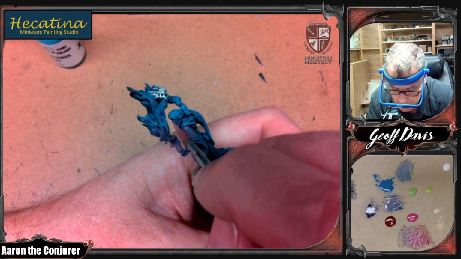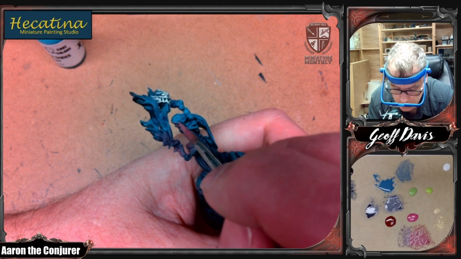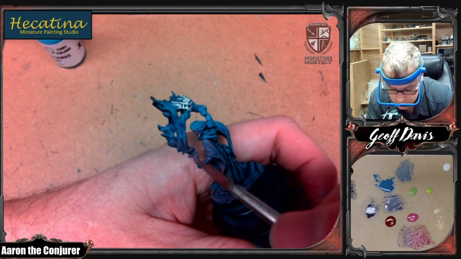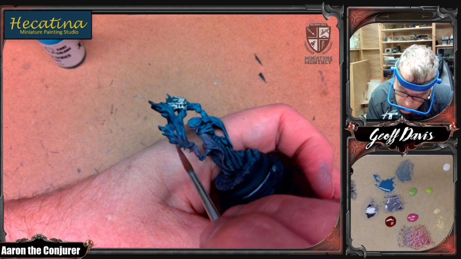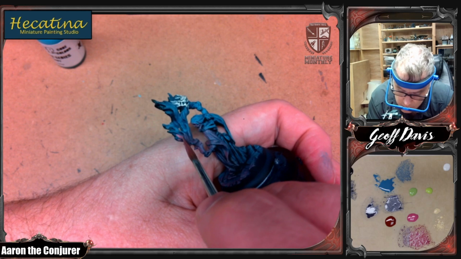And we're going to do the same thing on the back side. So let's put this pink magenta inside the spell effect.